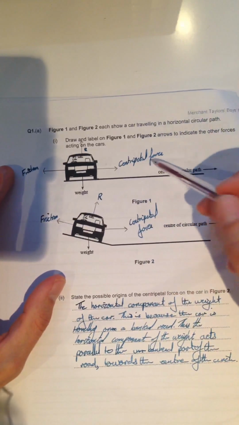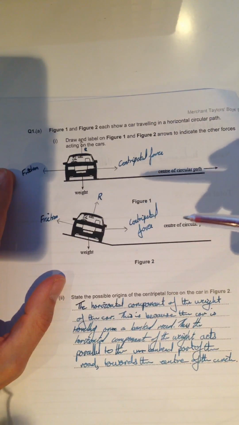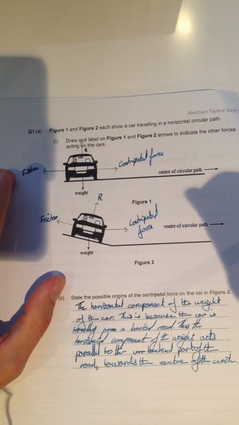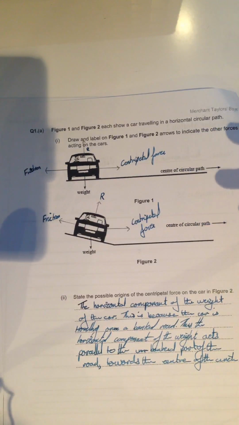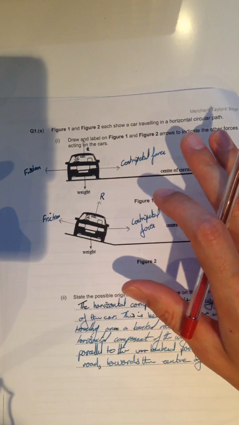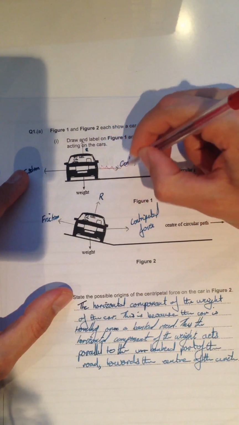Now a few people have done this. Centripetal force is not a real force. It's the kind of overall effect of all of the real forces acting on the object. It's the vector sum of all of the real forces acting on the object. It's not an actual force, okay? So we don't label it on the diagram. So you shouldn't have these in here.